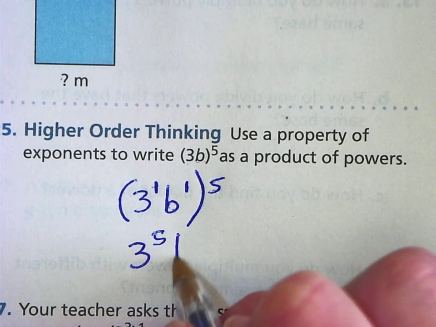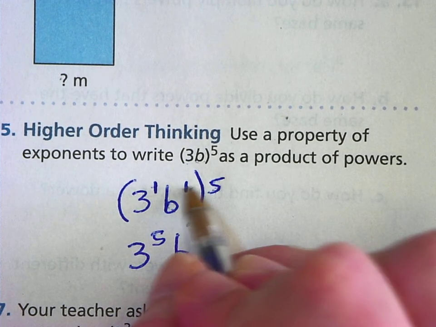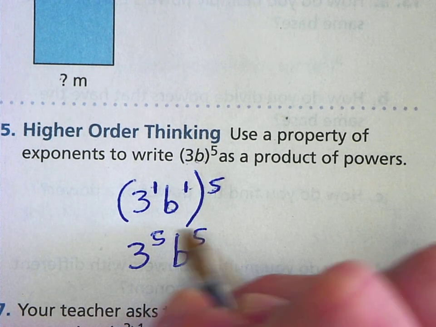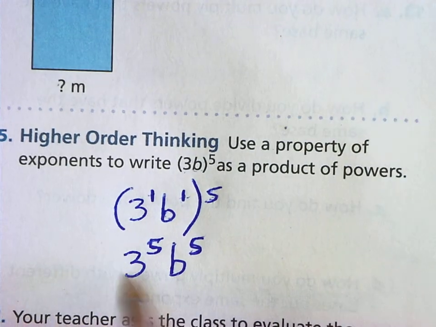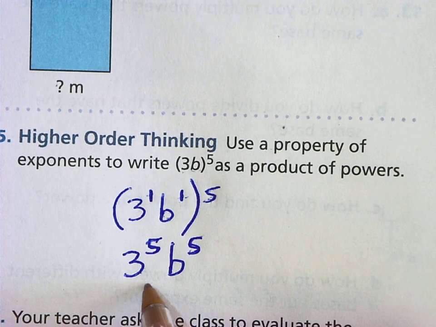Keep the base of b and multiply. Power of a power. 1 times 5 is 5. So basically each one of these got that power of 5. And then 3 to the 5th, you could actually even take it a step further and multiply all that. Okay, I hope that helps.